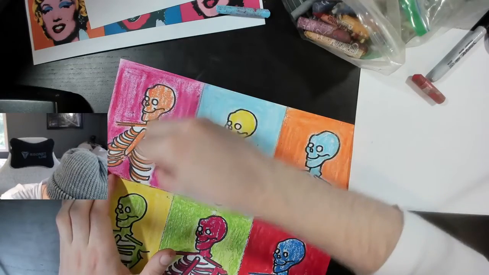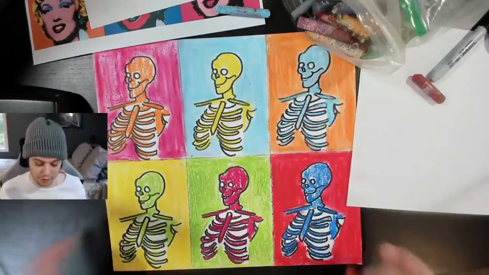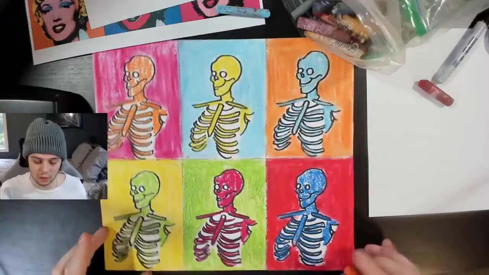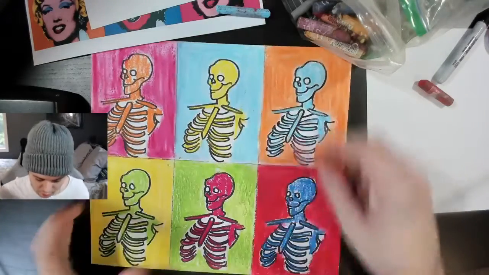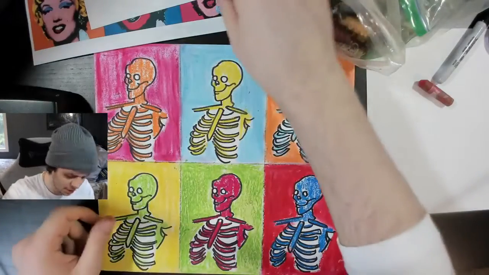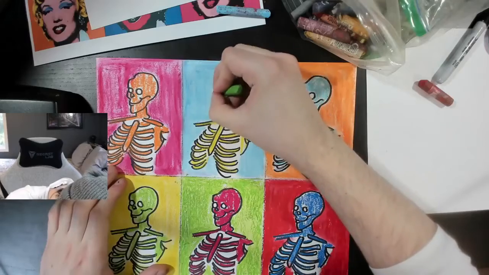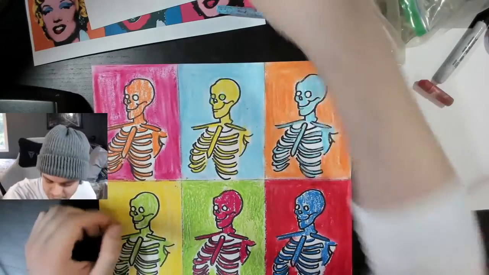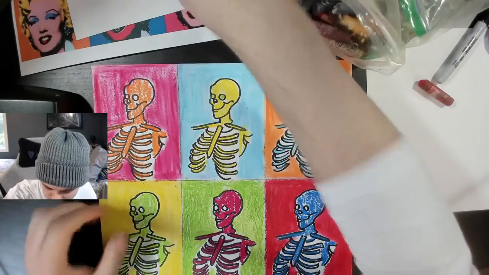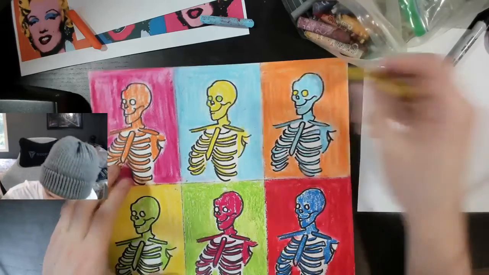And then the rib cage. All right, and then we can do an accent color for the negative space, or we can leave it white, but it's totally up to you. So I think I'm going to leave the rib cage white, but I'm going to color the eyes. So for the eyes, let's do red, blue, and then the green eyes might be cool. Something like that. The blue, we can do maybe a yellow eye. Something like that.